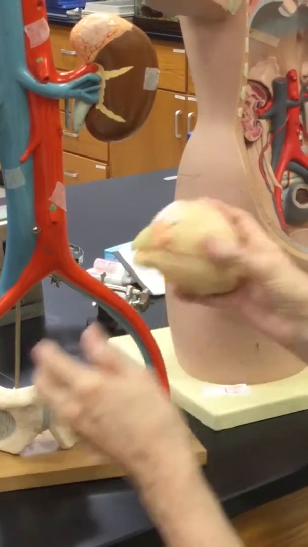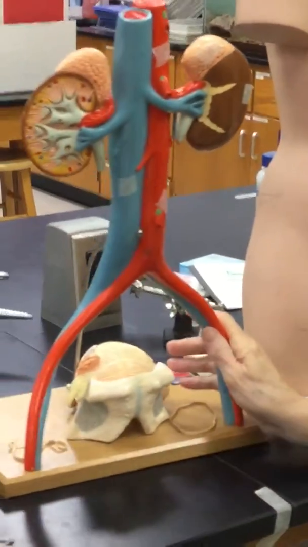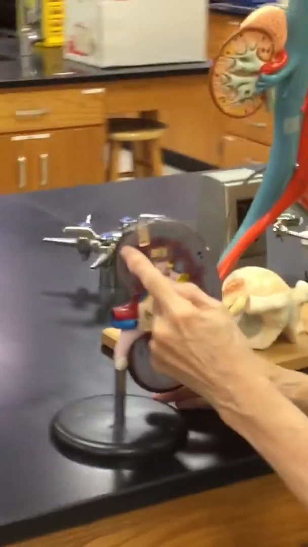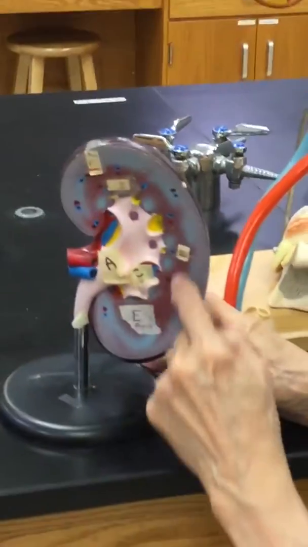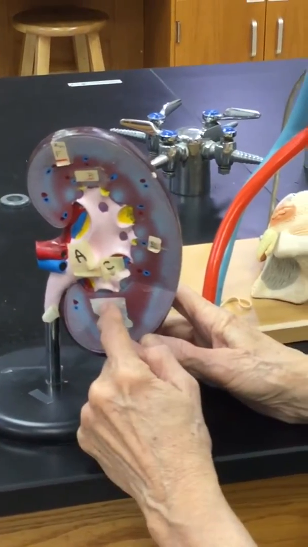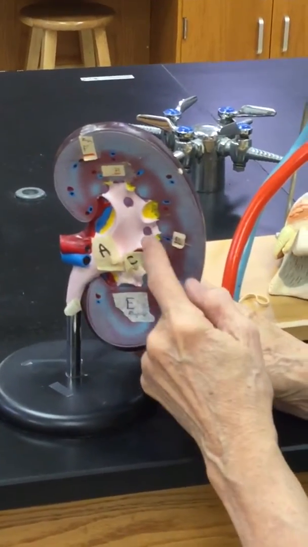Okay, then, sorry. All right, then on this particular kidney, we have just the large kidney. We have the cortex and the medulla. Cortex is F, medulla is E, and the medulla is made of pyramids, renal column, pyramid, renal column, etc.